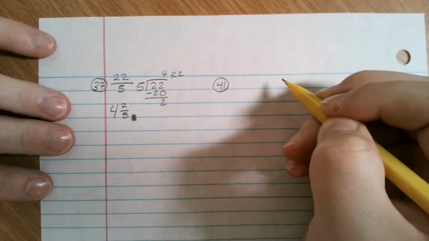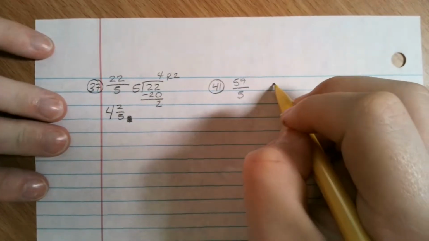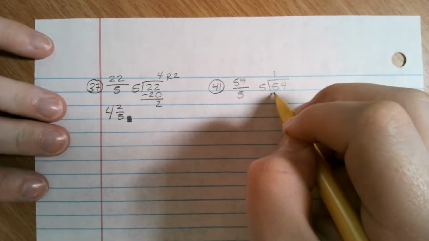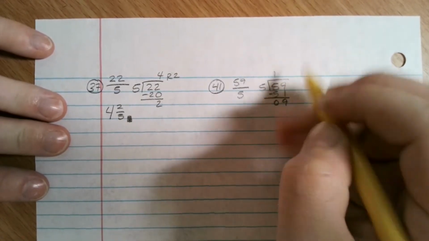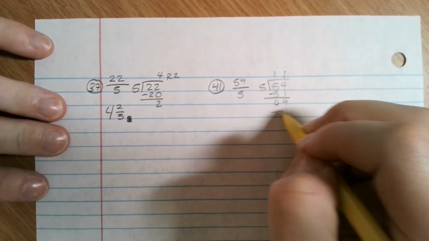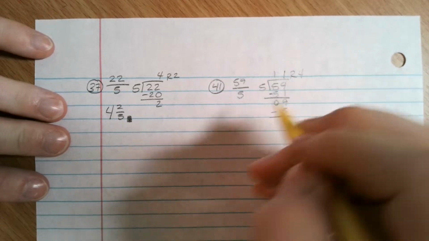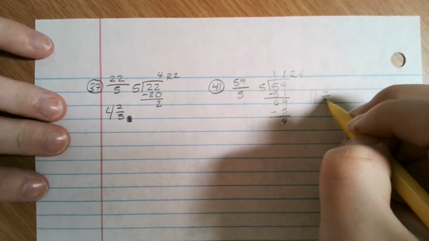Number 41, we're given 59/5. 5 can fit into 5 once. Drop the 9. 5 can fit into 9 once. Minus 5 would be 4. Remainder 4. So the answer here would be 11 4/5.